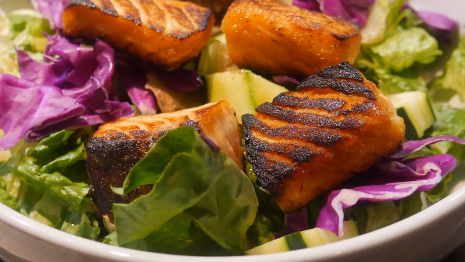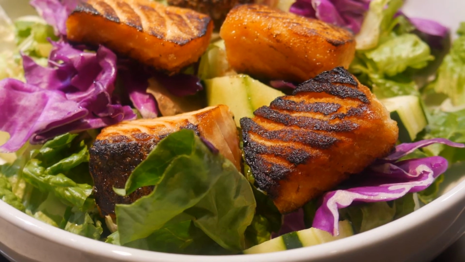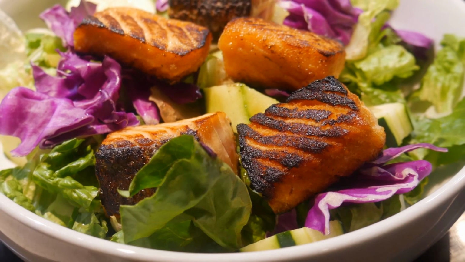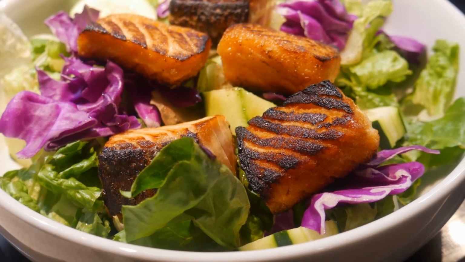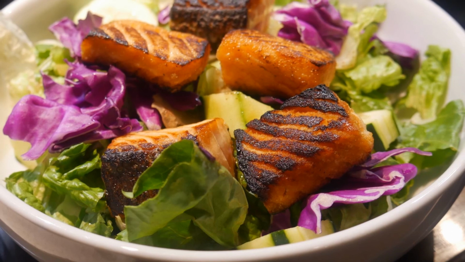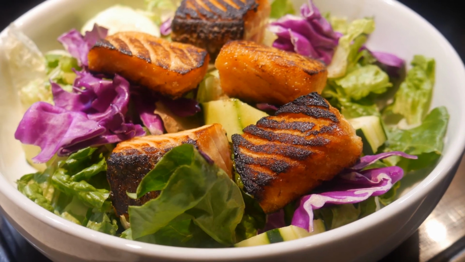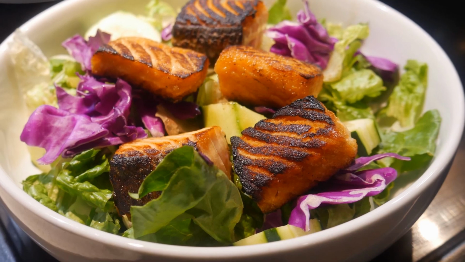Again, based on what I have in my advanced prepping, I find that I have some purple cabbage. So I add the purple cabbage to the salad. Now we have another distinct characteristic added to this salmon salad.